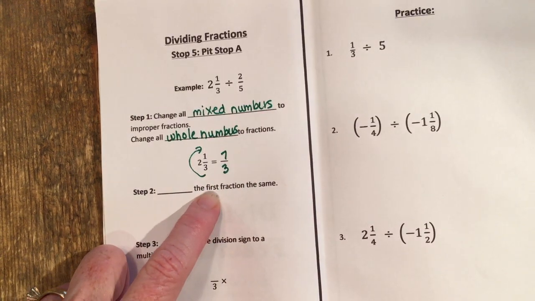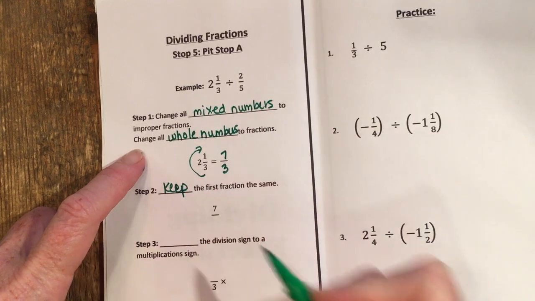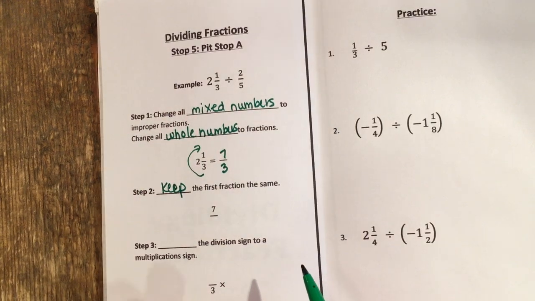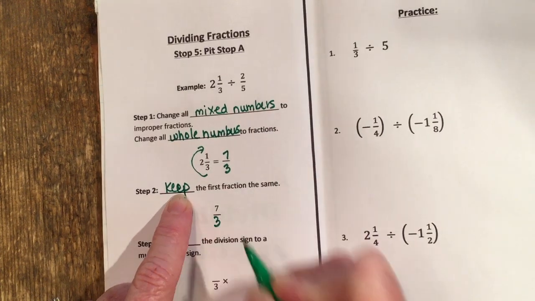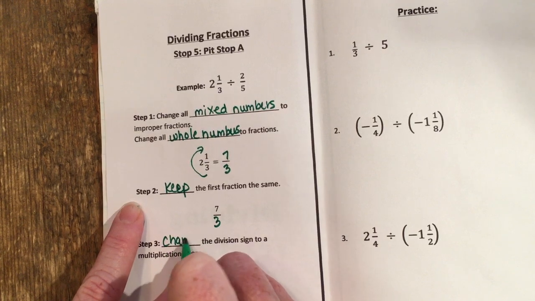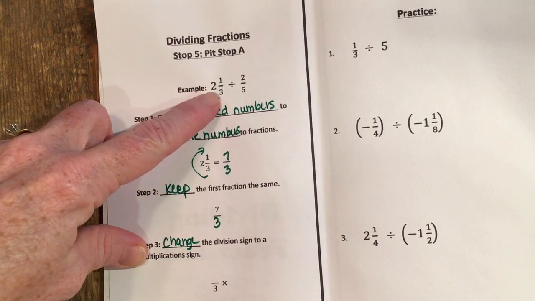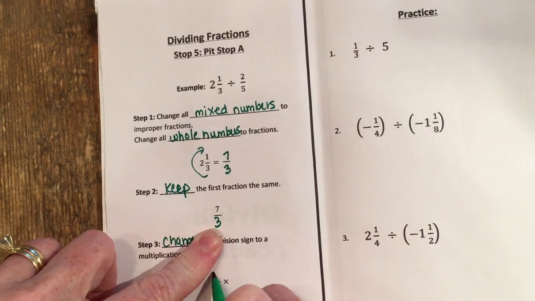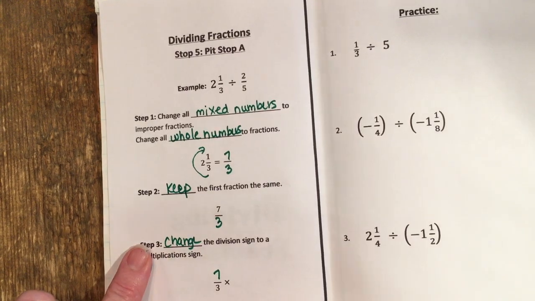My second step is to keep the first fraction the same. So after I've changed everything and made it an improper fraction, I'm going to rewrite the division problem by keeping the first fraction the same, so 7/3. Then I'm going to change the division sign into a multiplication sign. So before I change this to 7/3, I'm keeping that part 7/3. I'm changing division now into subtraction. Not subtraction, multiplication.